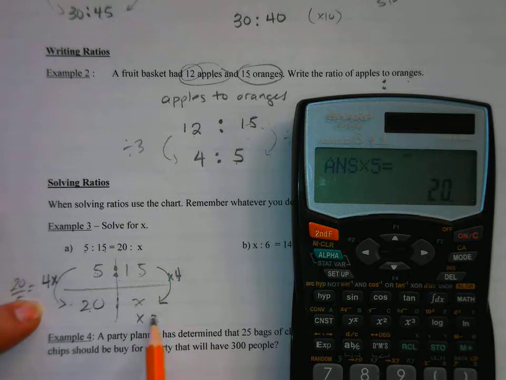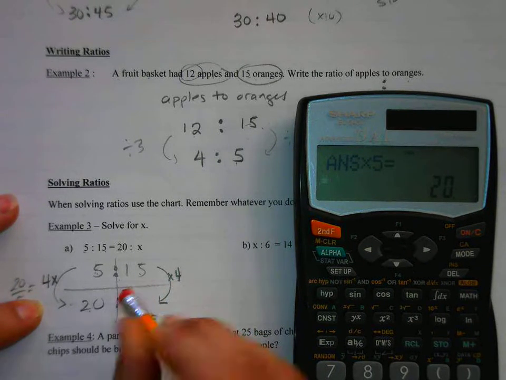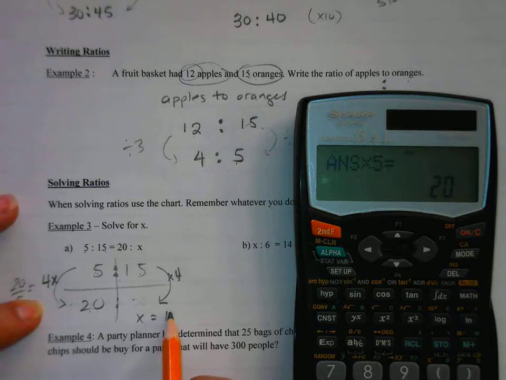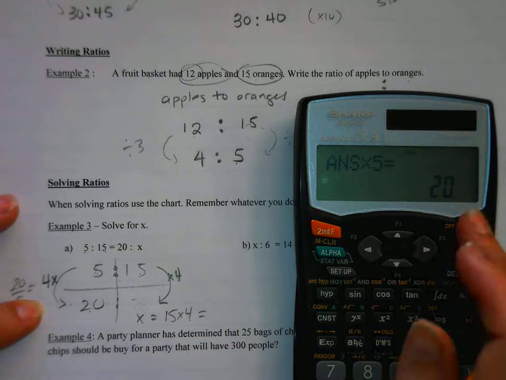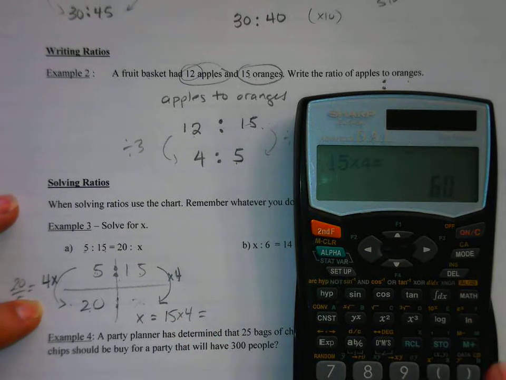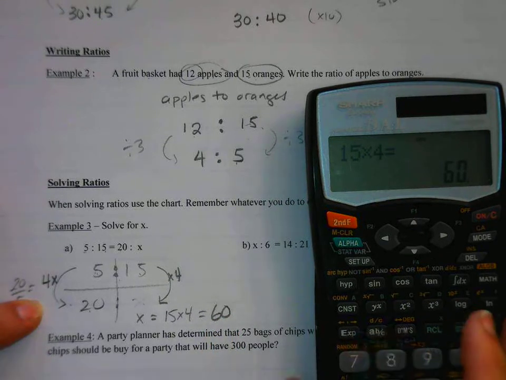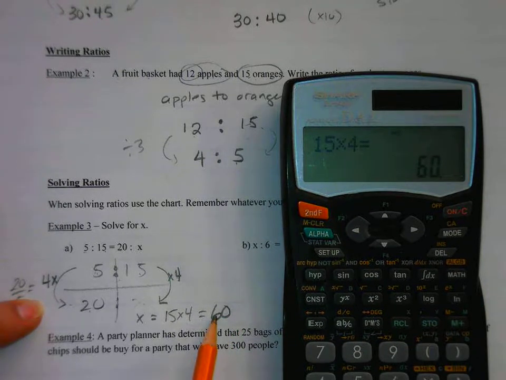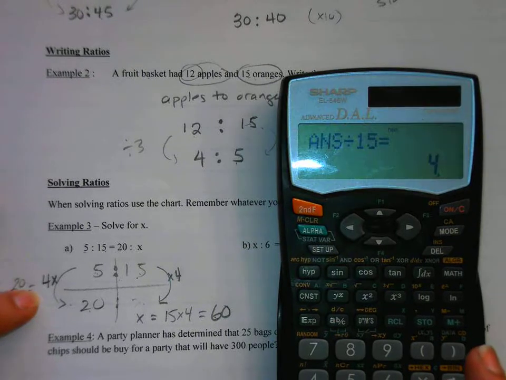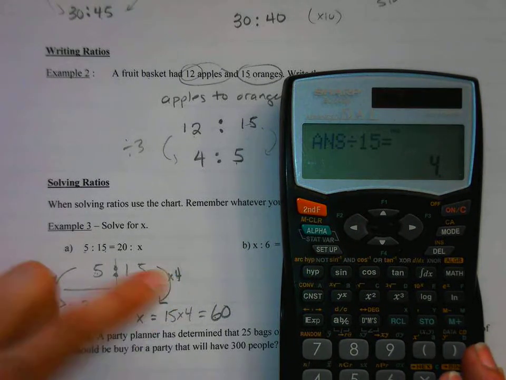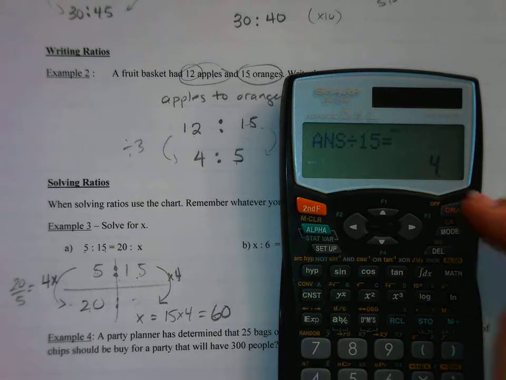So this answer, x, should be equal to 15 times 4, which equals 60. And you can double check that. If you just take 60 and divide by 15, you get 4, which means we're getting this number back, which means we did the right thing.